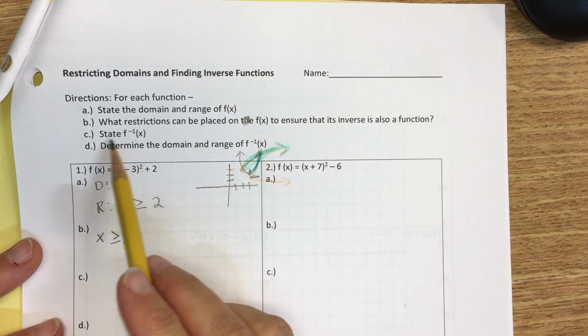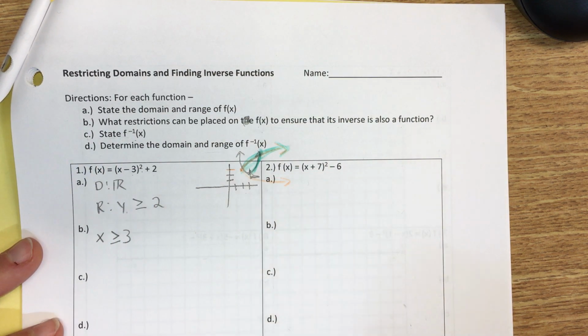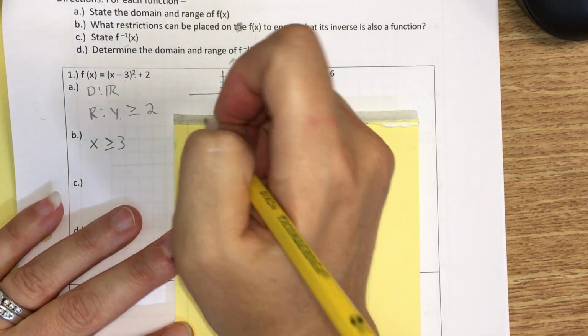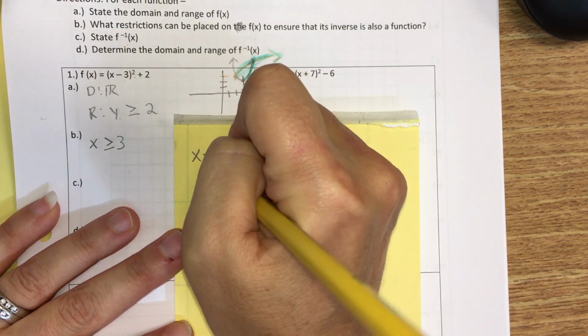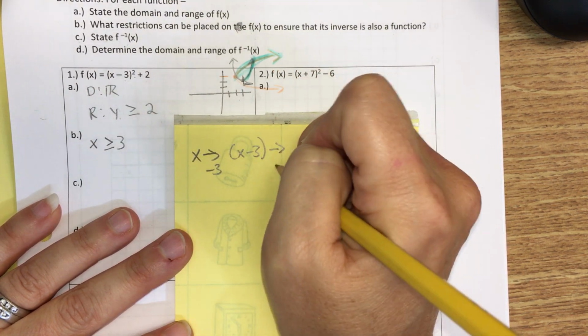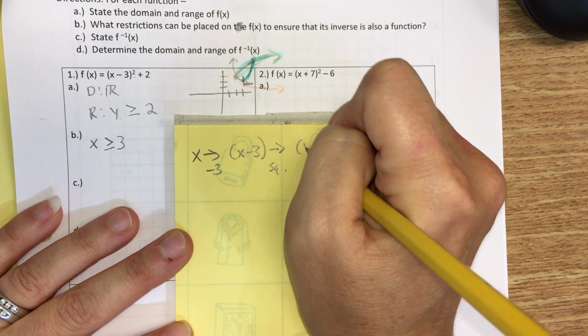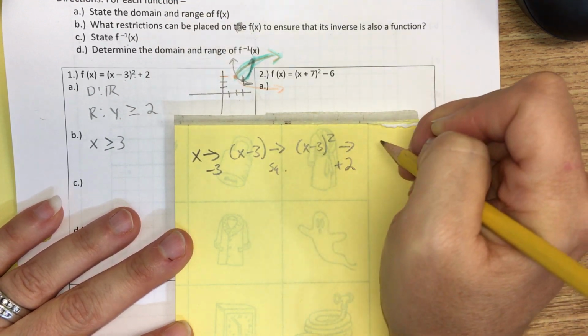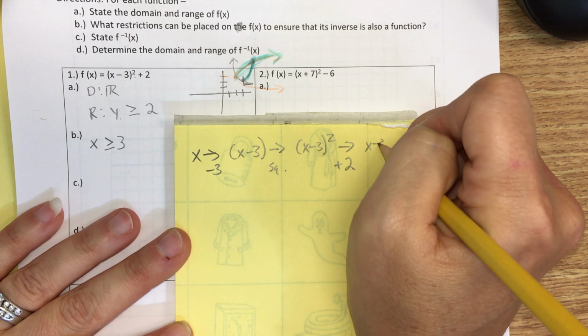Okay. C says state the inverse function. So if you need to, grab a piece of scratch paper and let's do a quick mapping of f of x. So to map out f of x, I'm going to subtract 3. Then I'm going to square it. Then I'm going to add 2. And that is the mapping of this function.